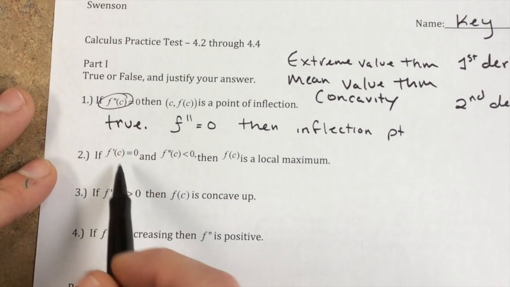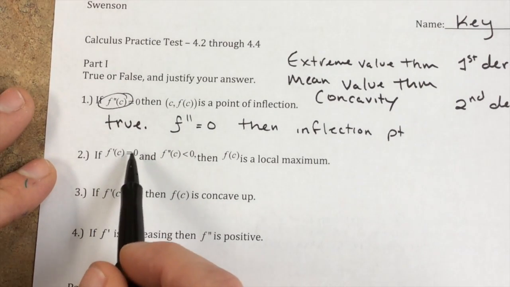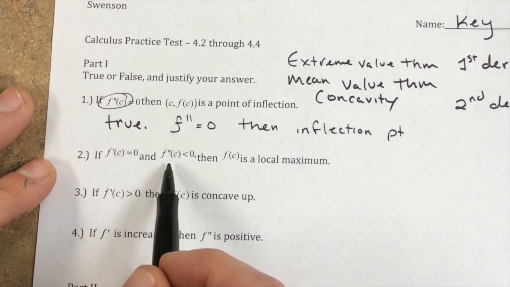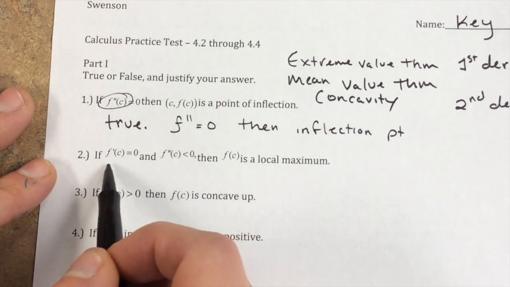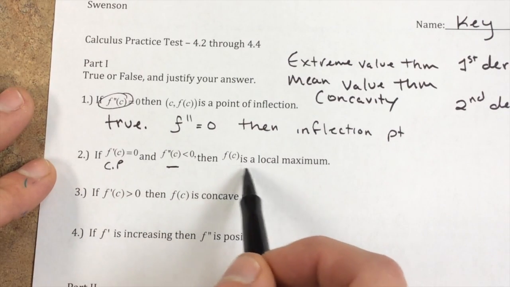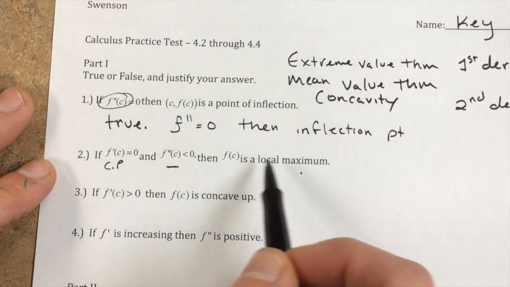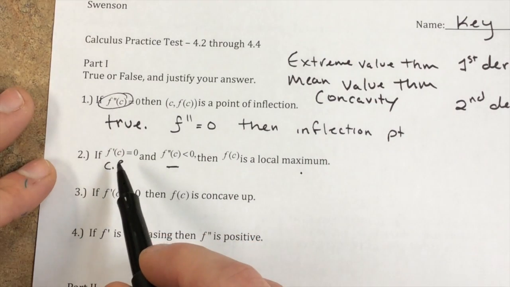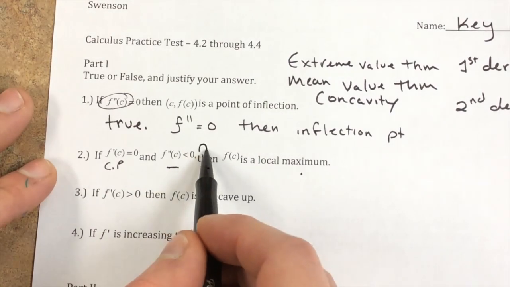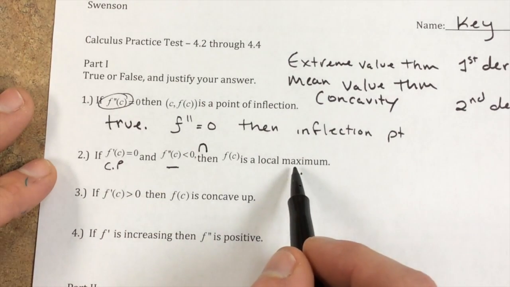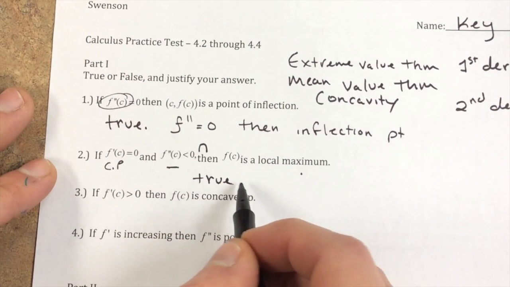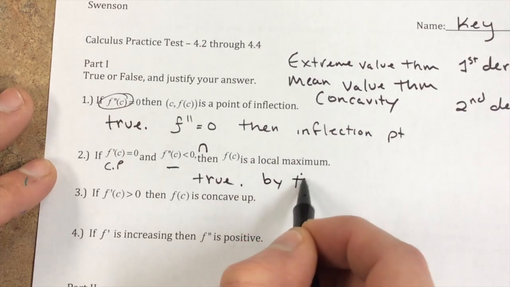Next one. If the first derivative is 0 and the second derivative is negative, so that gives me my critical point and that gives me negative, then f of c is a local maximum. So first derivative is 0, second derivative is negative, that means it's a frown, which means I have a local maximum. So that's true by the second derivative test.